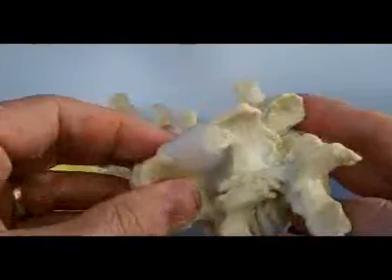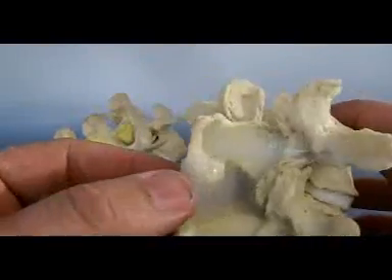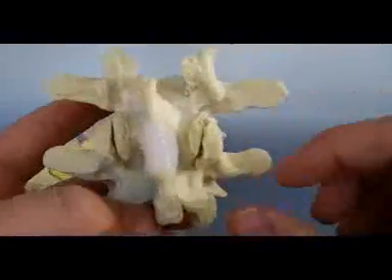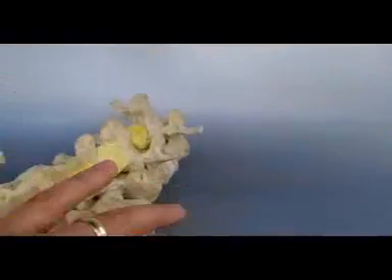So sometimes patients say, well, how come it pops and sometimes it doesn't, or I used to pop but now I don't pop anymore? Very likely because there's an arthritic process, or something else, like I explained there.